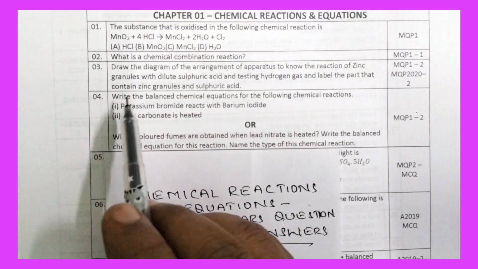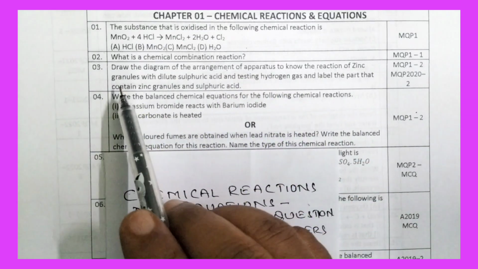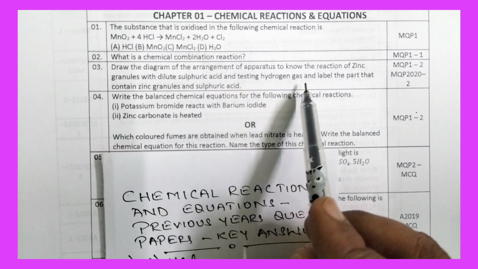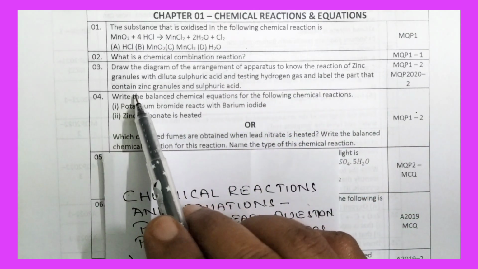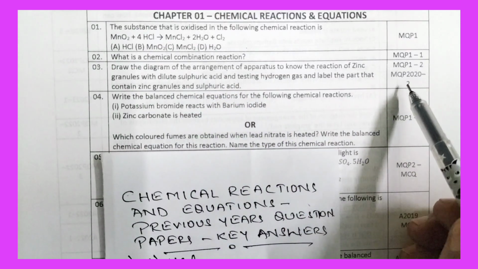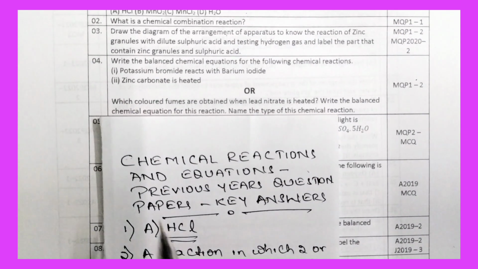Next, third one: draw the diagram of the arrangement of apparatus to show the reaction of zinc granules with dilute sulfuric acid and testing hydrogen gas, and label the part that contains zinc granules and sulfuric acid. So it is a 2 marks question. That is a diagram.